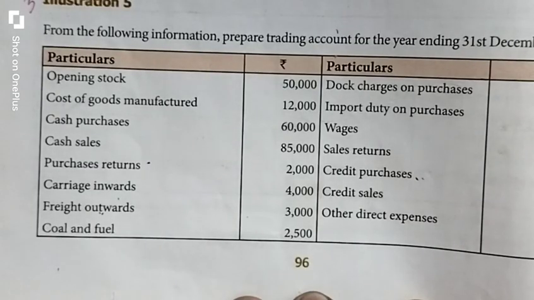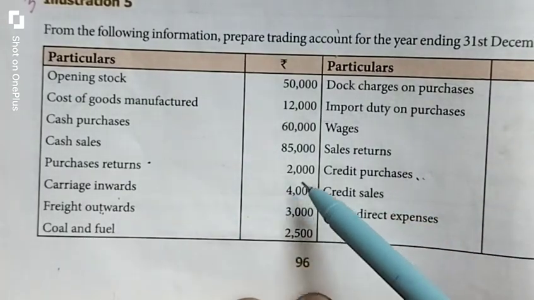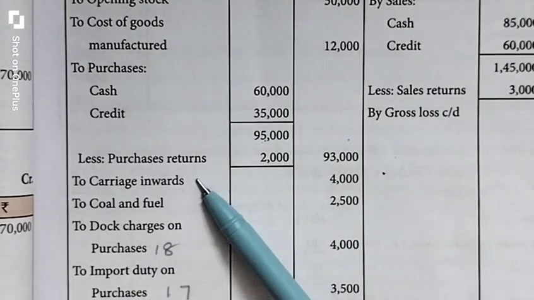After entering purchases account, we should find whether they have given purchases returns. Yes, they have given purchases return 2,000 rupees. We should subtract purchases return from the purchases account.